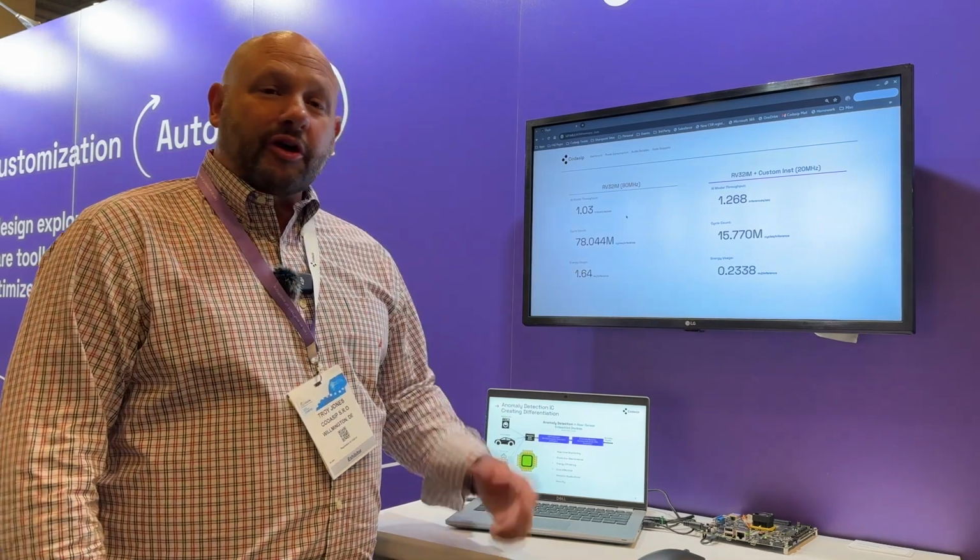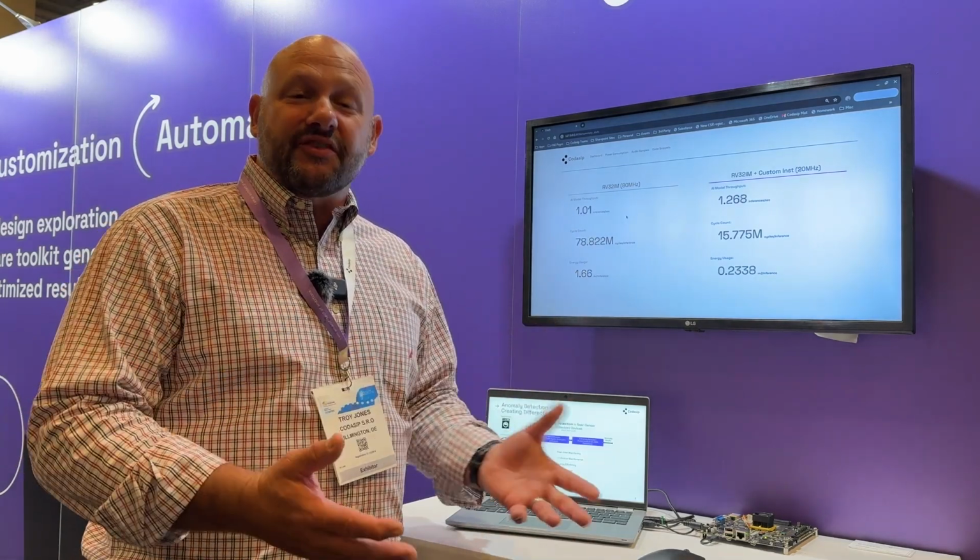I want to talk to you guys real quick about a demo that we have running for this show. It showcases our newly announced L110 embedded class RISC-V processor. It's a 3-stage embedded core that is specifically designed for low power, low area optimizations.